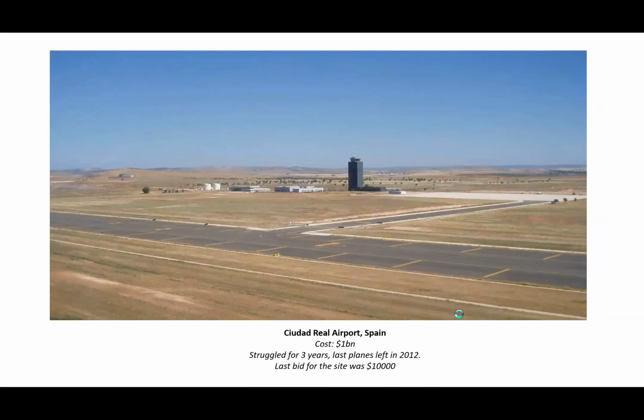Ciudad Real Airport in Spain cost 1 billion. It opened okay, struggled for 3 years, and the last planes left in 2012. And the site is just abandoned. Even people don't want to buy it. The last bid to buy the site was a meager $10,000.